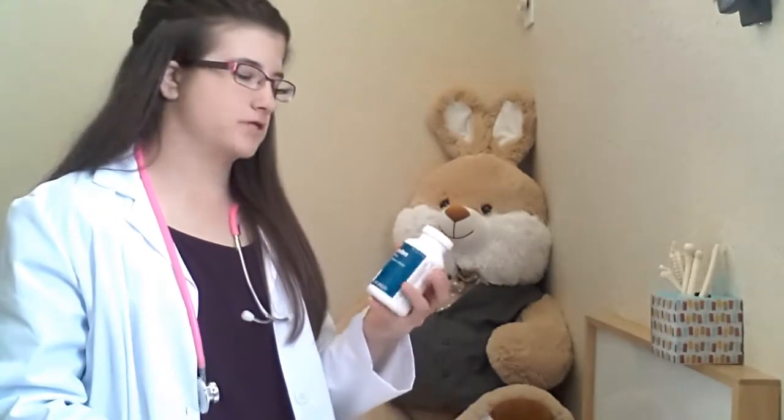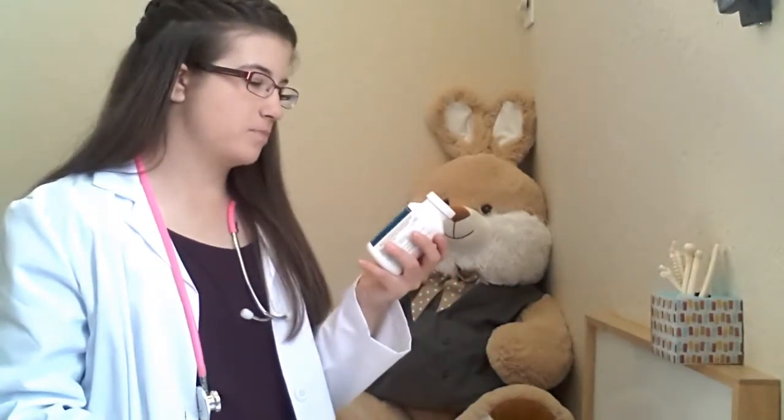Check the expiration date to make sure that the pills aren't expired, because if they are expired, then they won't have the effect that you want them to have. These pills expire 2 years later than now, so they are okay and they have 2 more years that we can use them.